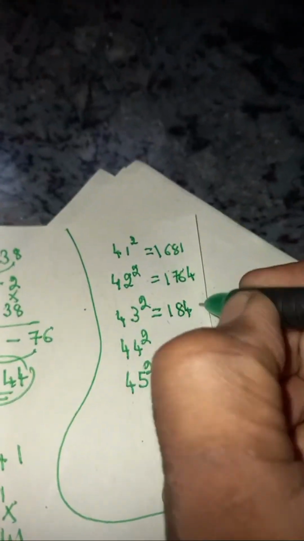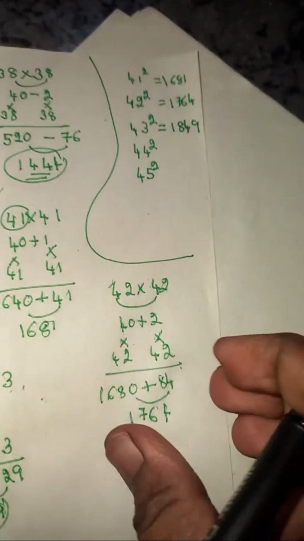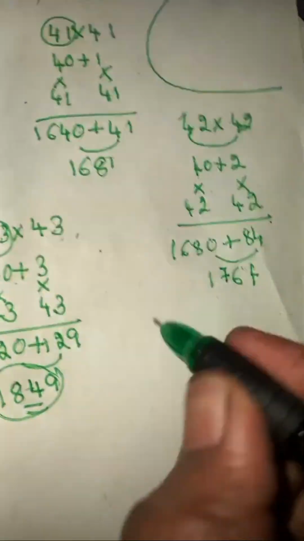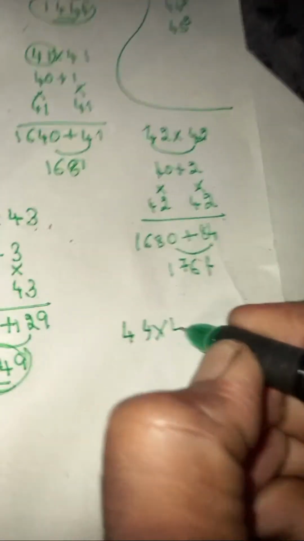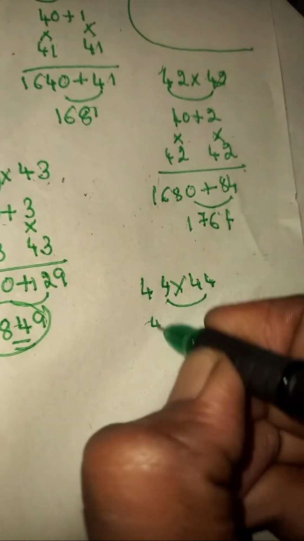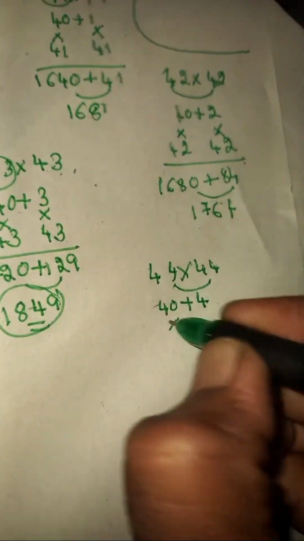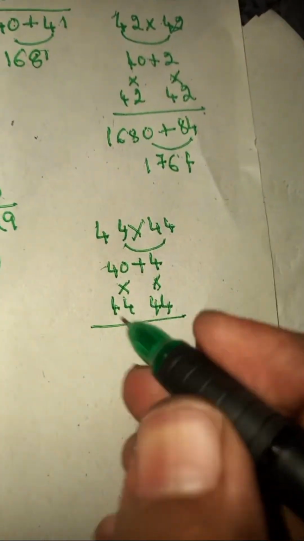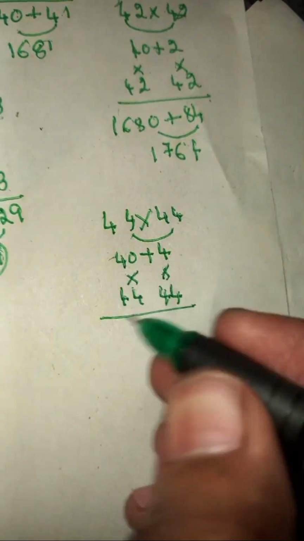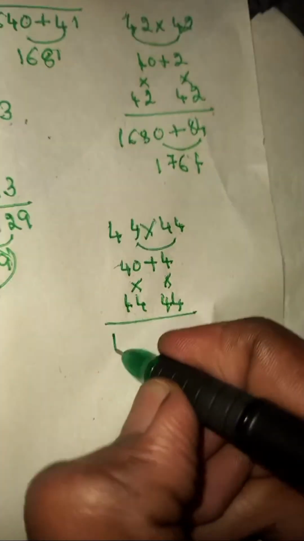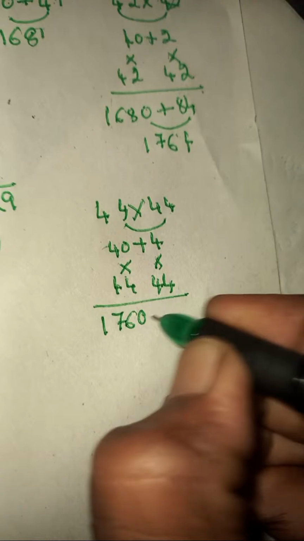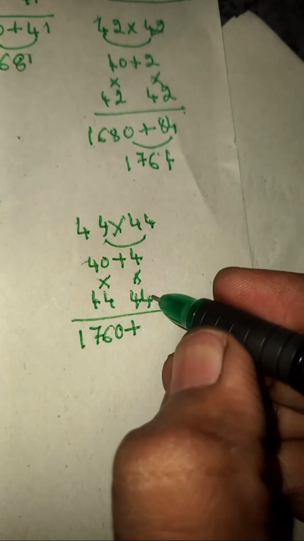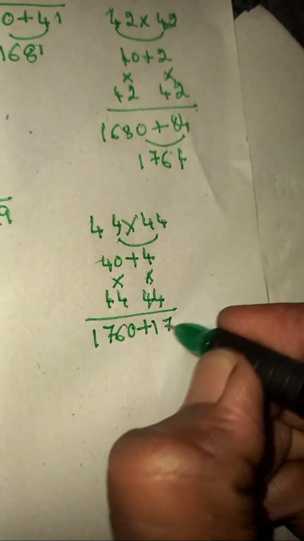1849. And now let's do 44 square. 44 times 44, here you're going to get 40 plus 4. Here also multiply with 44, here also with 44. You're going to get 4 times 40, that is 160. 4 times 4, 16. 160 plus 16, 176, 1760.